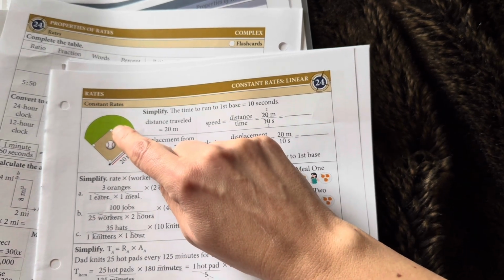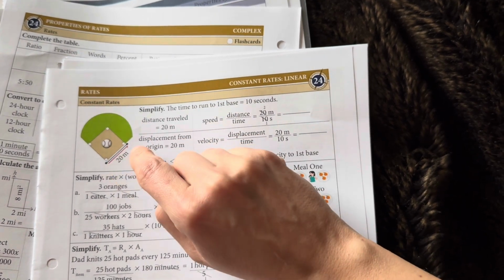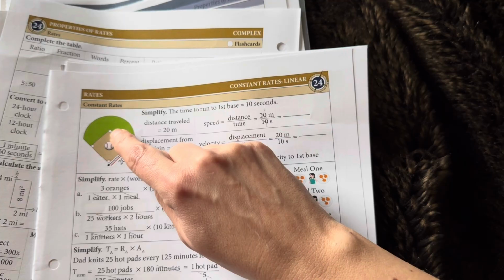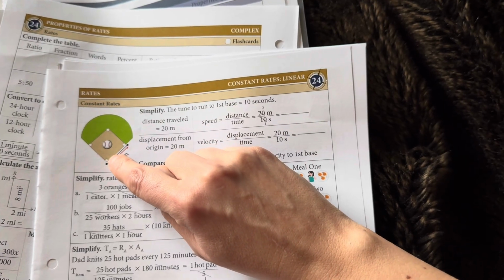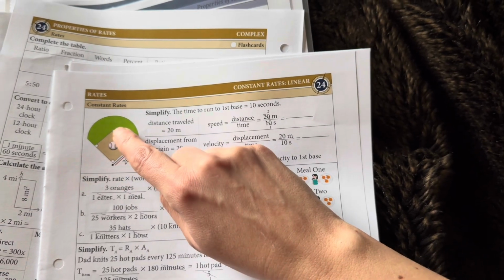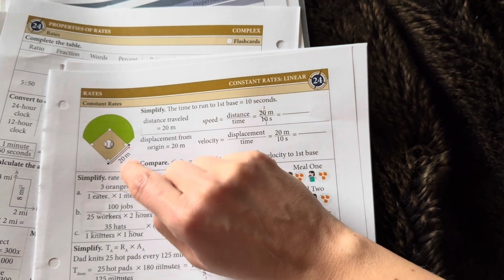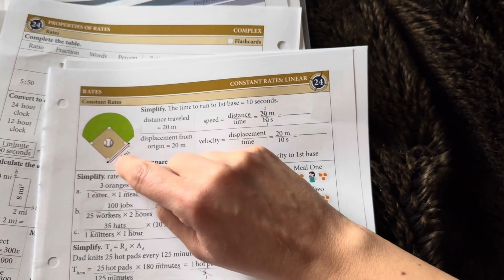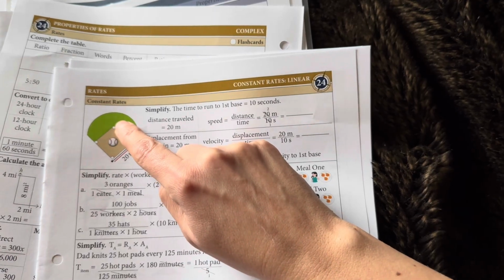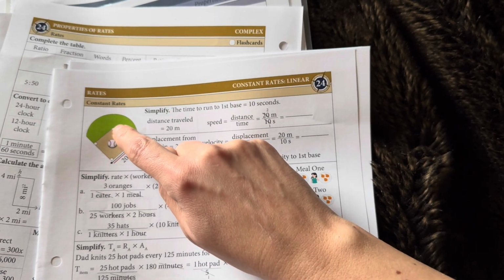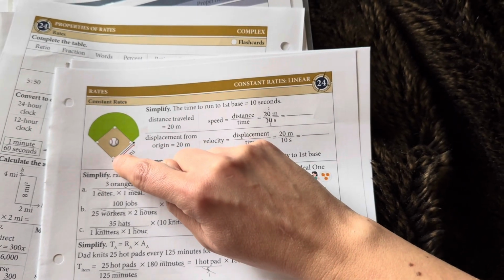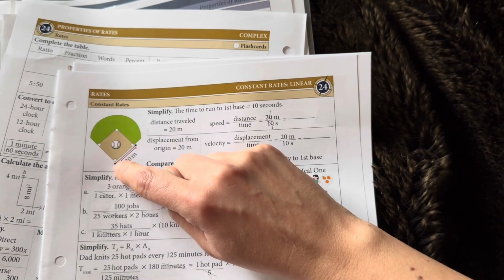So if we are at second base, our displacement, our most direct route, is just this straight shot from second base over here to home. And as the crow flies, this is going to be shorter than the 20 meters and 20 meters. So these were 40 meters to get over here to second base. But from second base, if you did a straight shot over here, it's not going to take that long.